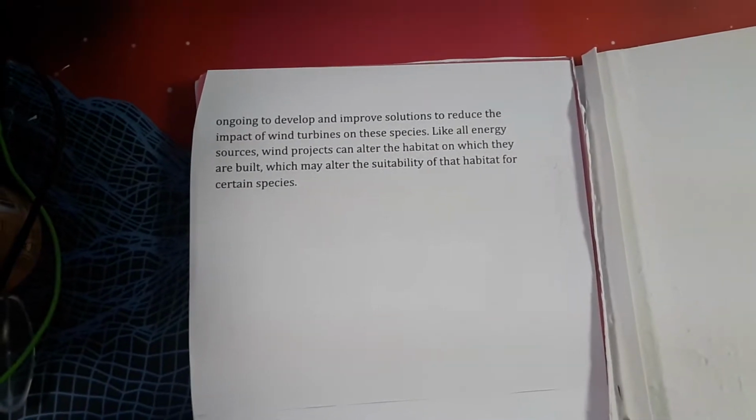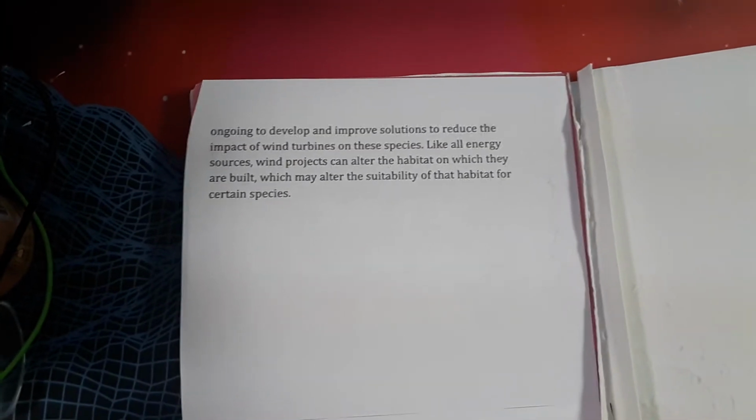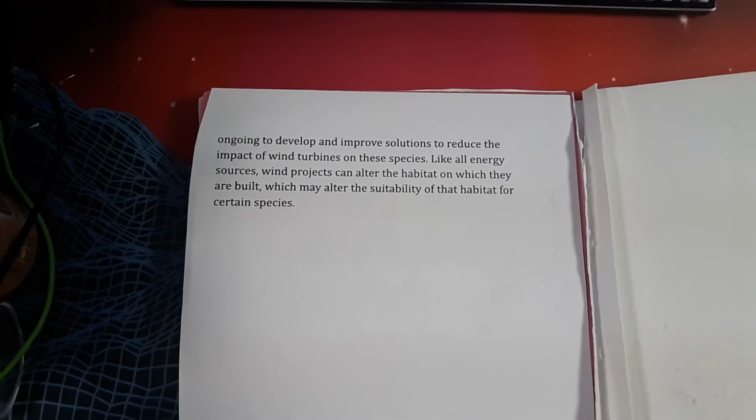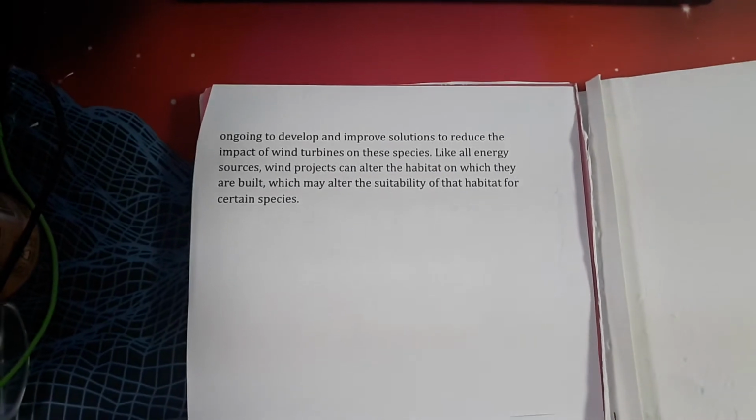There are developing and proven solutions to reduce the impact of wind turbines on these species. Like all energy sources, wind projects can alter the habitat in which they are built, so they can affect birds. Some birds fly through and ultimately die, which is very sad.